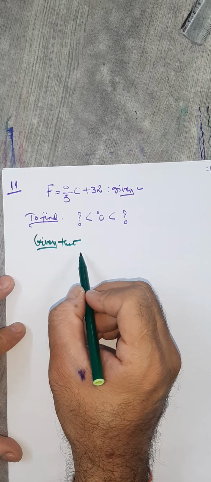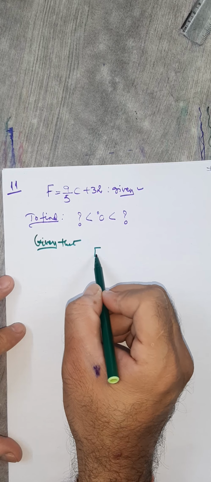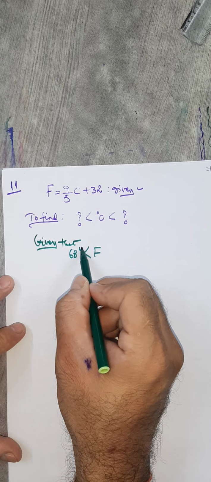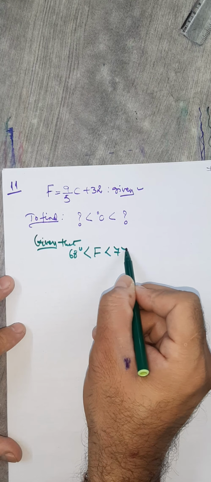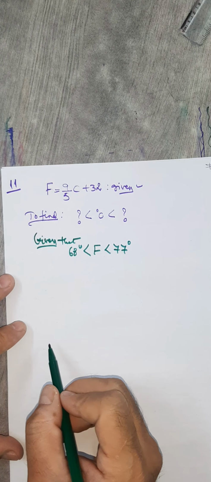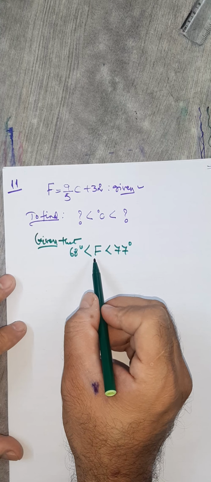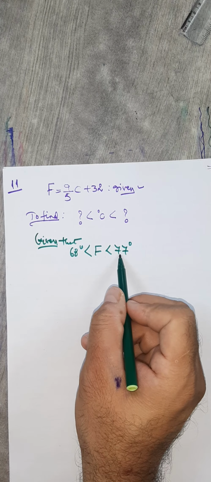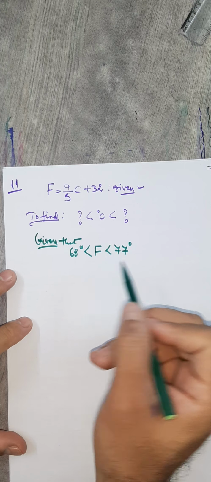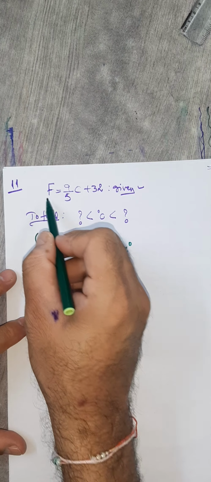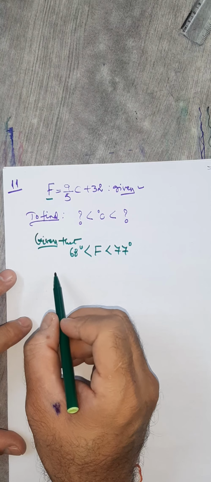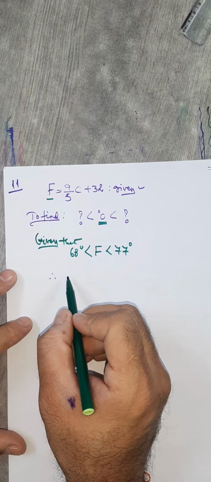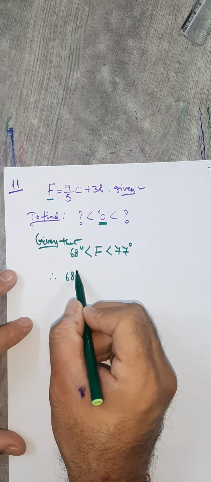Given that the Fahrenheit is between 68 and 77. This is given to us. Read the question. You are given that the solution is kept between 68 and 77. Okay, now what will we do? We just put the value of F here and we just get C as we did earlier in all questions 1 to 10.